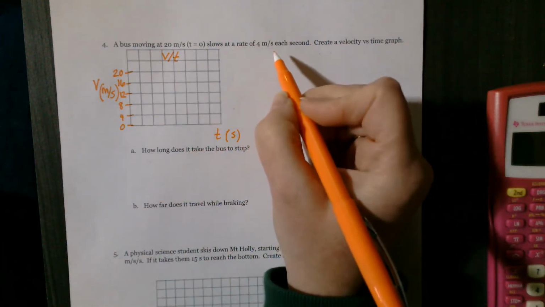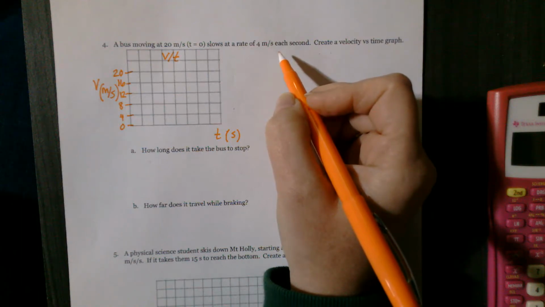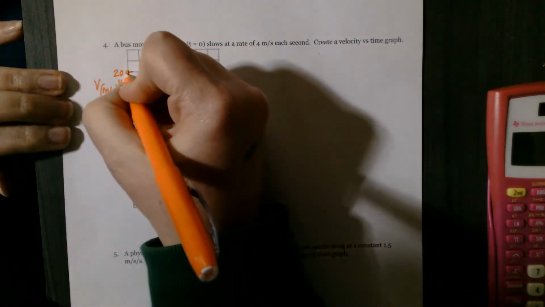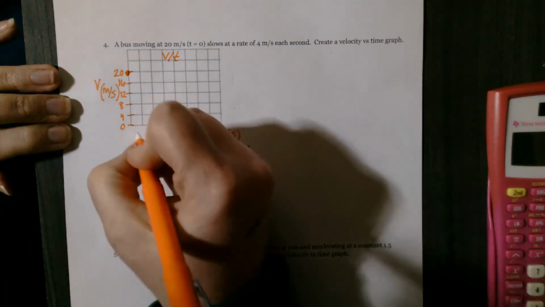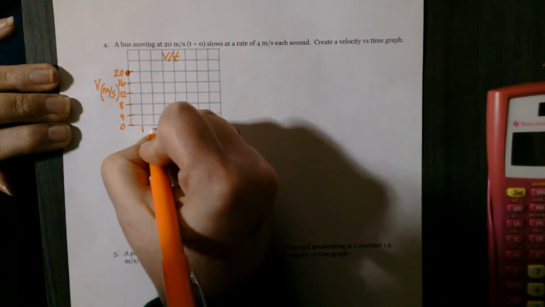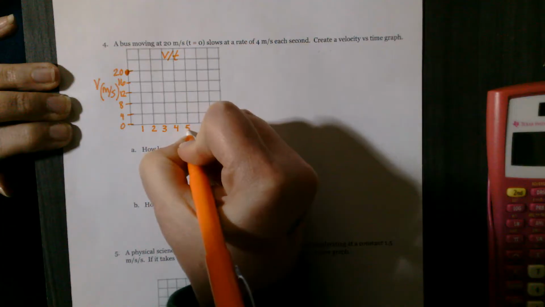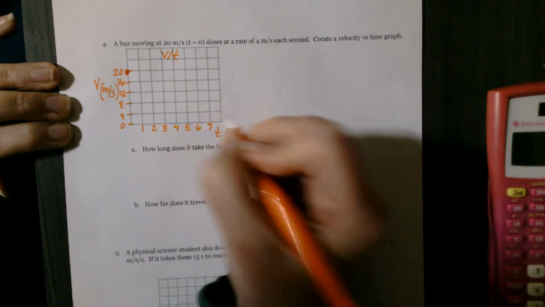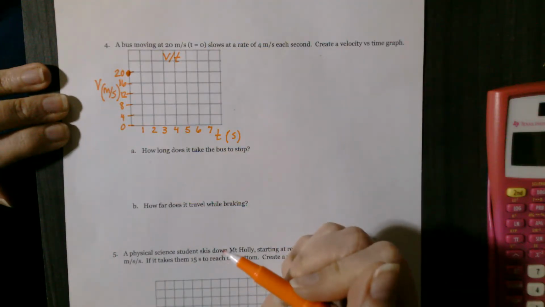It slows at a rate of 4 meters per second every second. So it starts at 20 and it goes down 4 meters per second every second. So this is 1, 2, 3, 4, 5, 6, 7. Don't know how many more I'm going to need, but I'm going to fill that up.